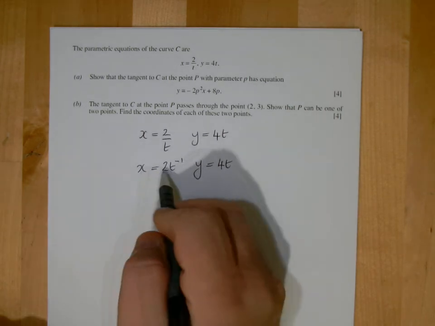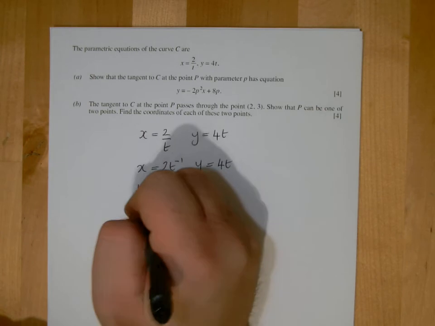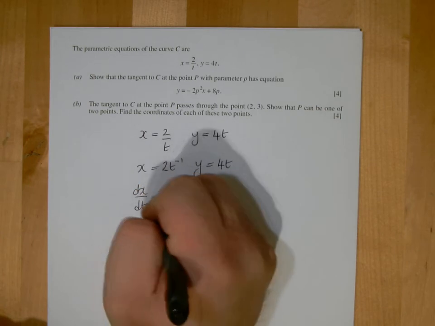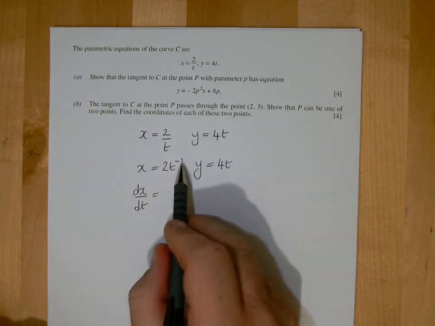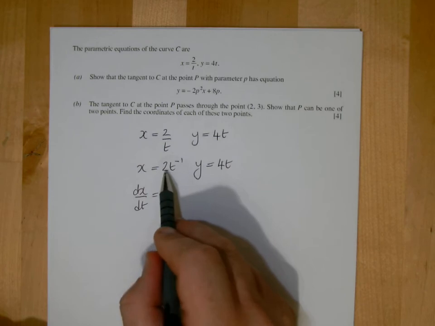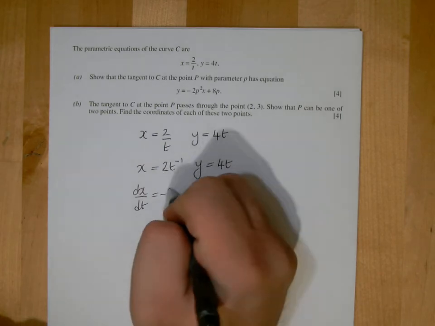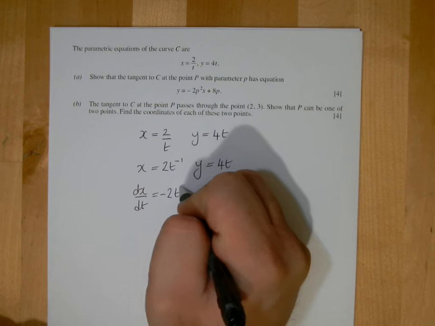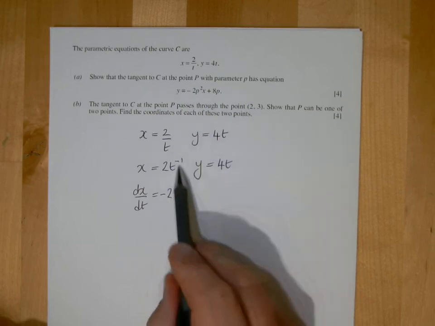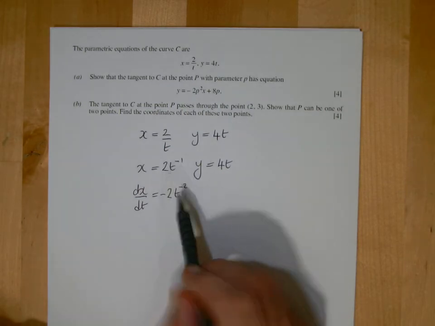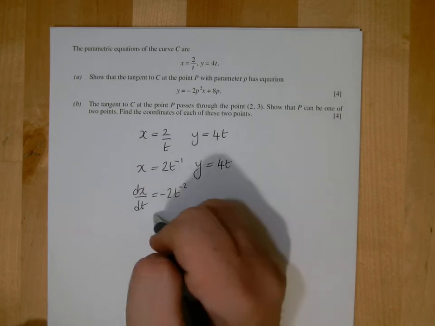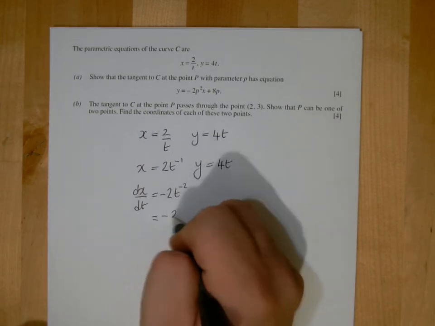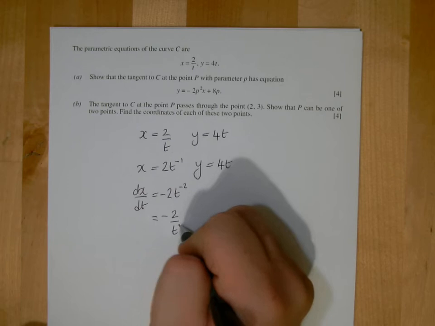So here we've got dx by dt. Well, bring that minus 1 down and times it by the 2. So that'll be minus 2 t to the power minus 2. Yeah, you can bring that power down, reduce it by 1. So that can be written then as minus 2 over t squared, yeah?